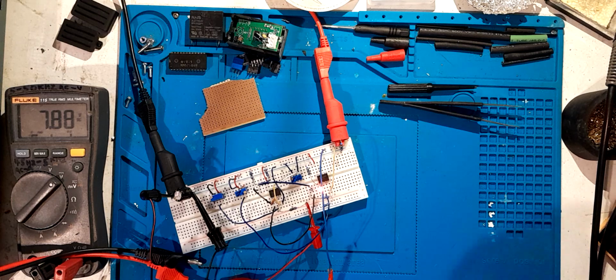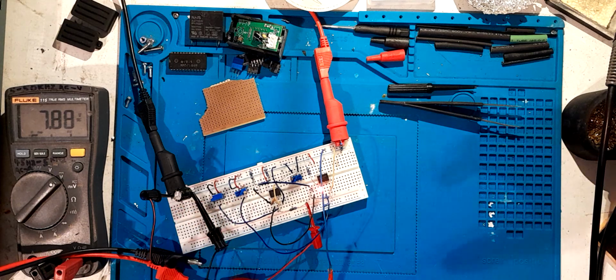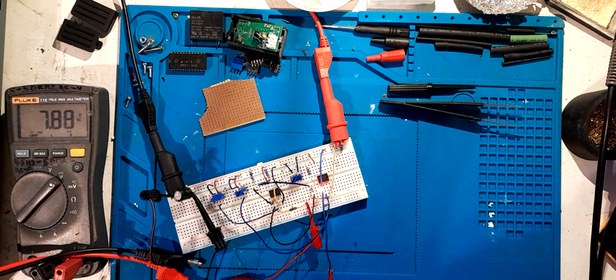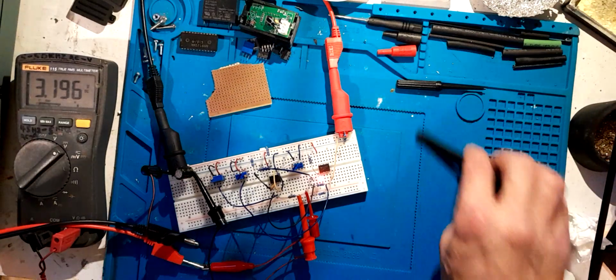I'll have another crack at trying to up the values on them, but other than that, I think I'm pretty well happy with it. I'll be back in a sec. Alright, I'm back again. So here's what I've done.